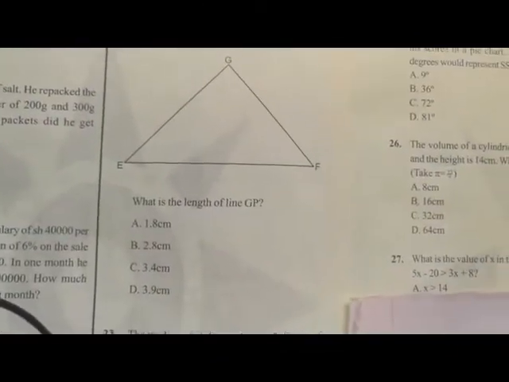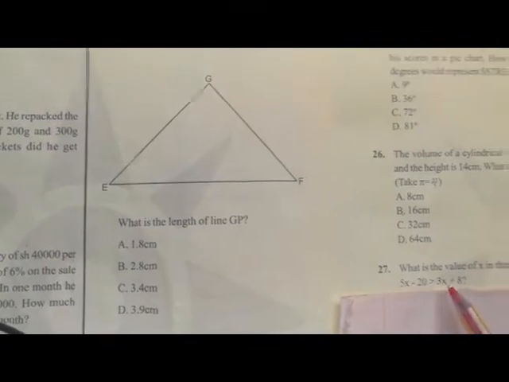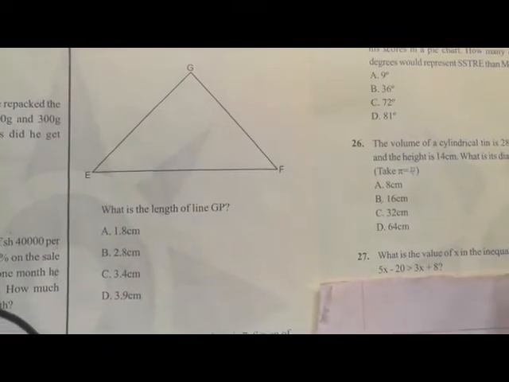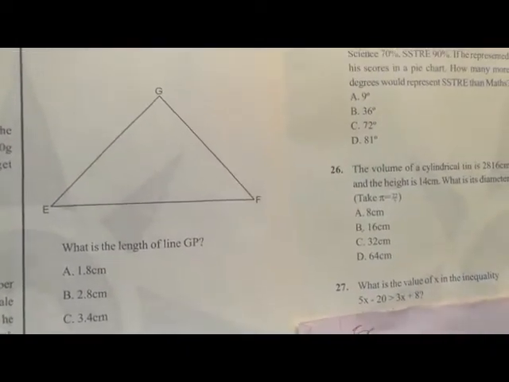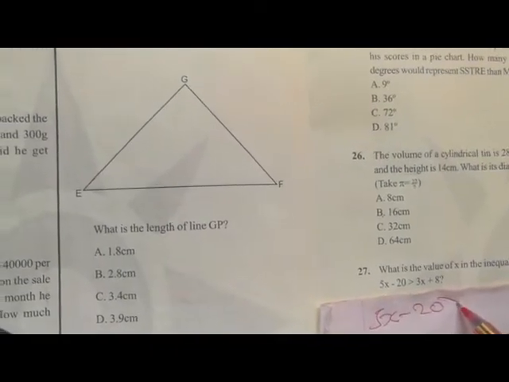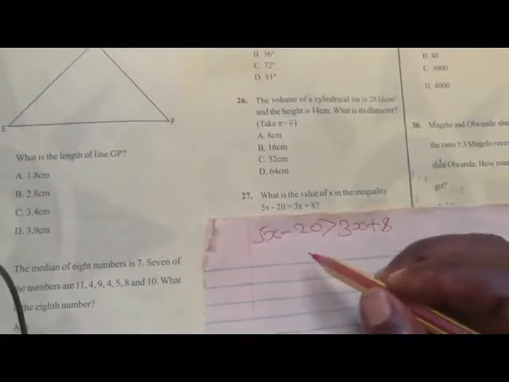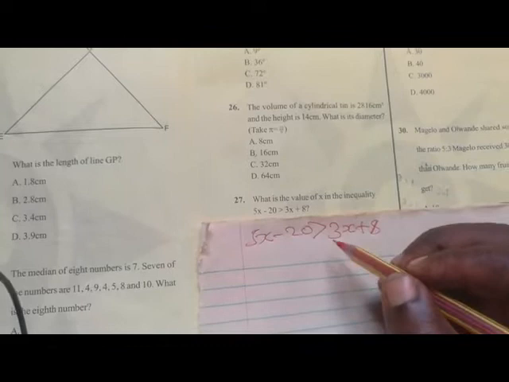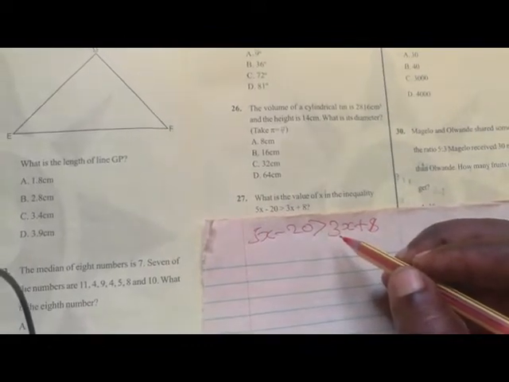Question number 27 states: what is the value of x in the inequality? The inequality is 5x minus 20 is greater than 3x plus 8. Okay, 5x minus 20 is greater than 3x plus 8. So we say solution.